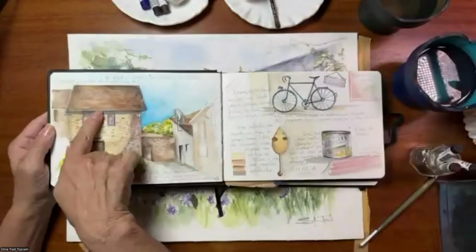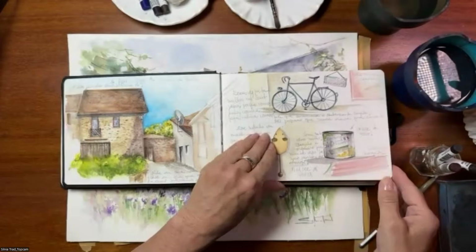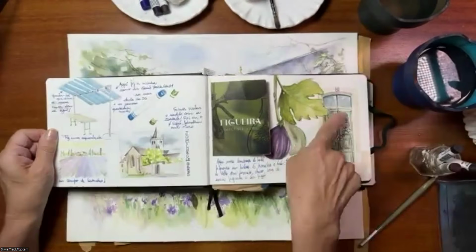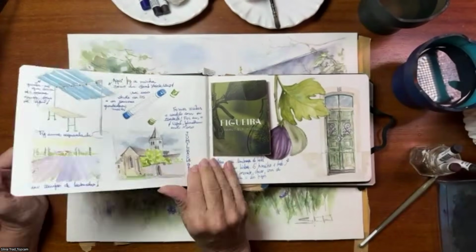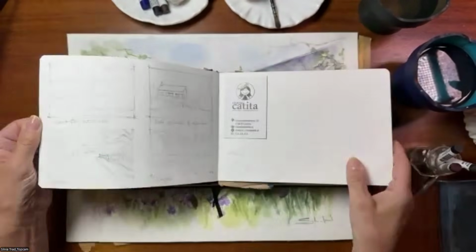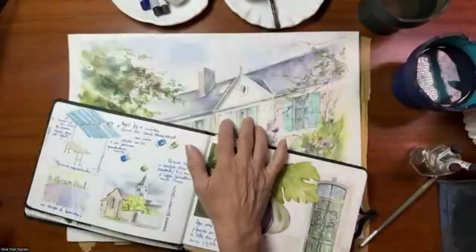Wow, I have here two more windows. And I keep having fun with this. It's again manganese blue hue. And I think that's it. End of story. These are my journeys.